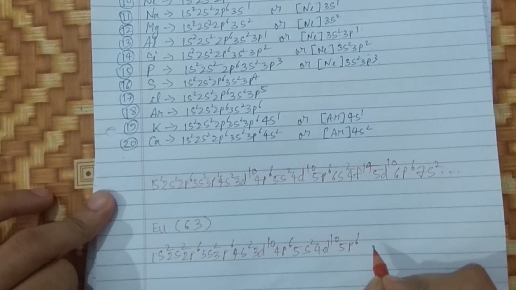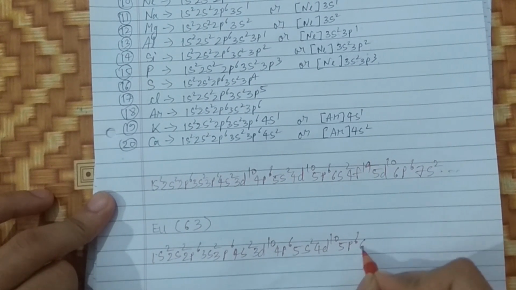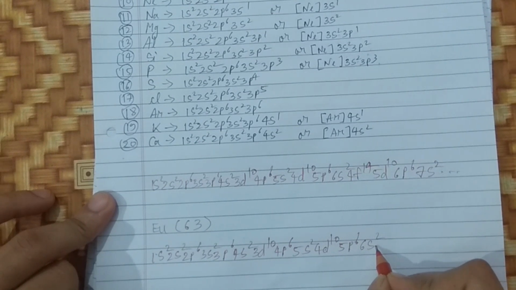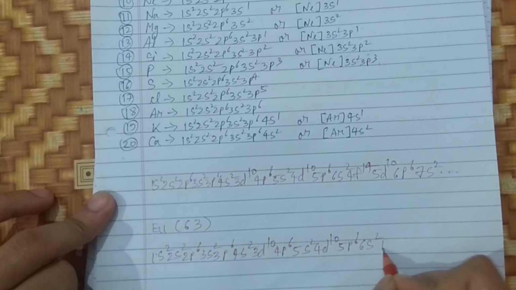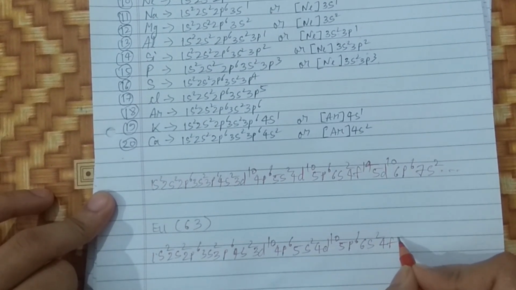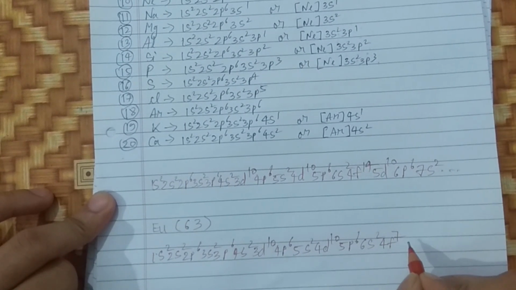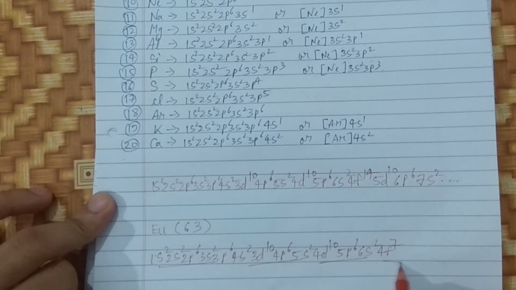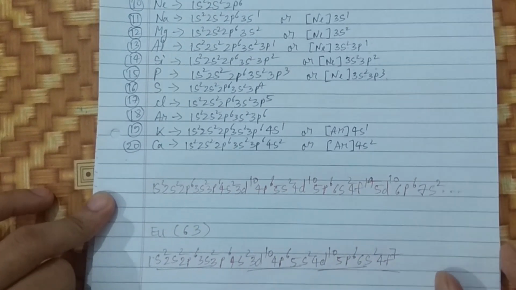That is 54. After that, 6s2 makes it 56. So 7 more electrons are left. Next will be 4f, so we will put 7 electrons in the 4f, making it 4f7. That is the electronic configuration of atomic number 63. So it's easy, you can try doing this.